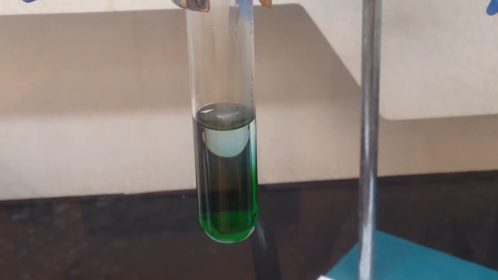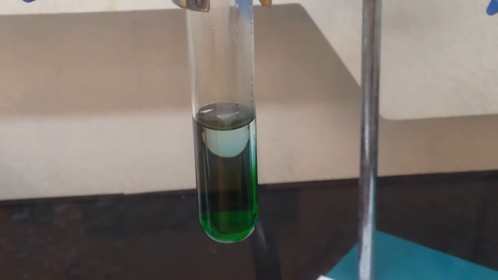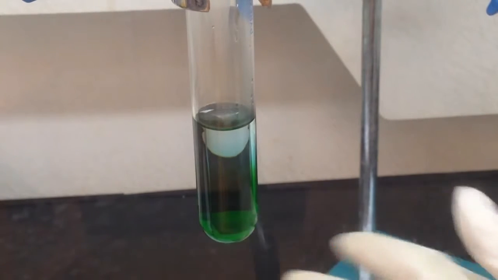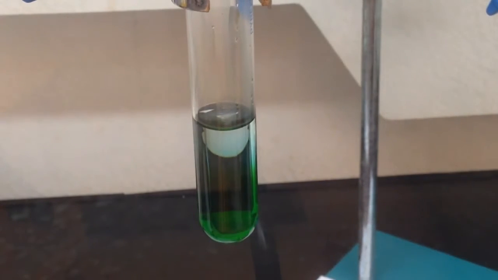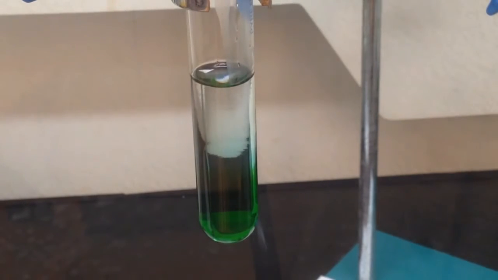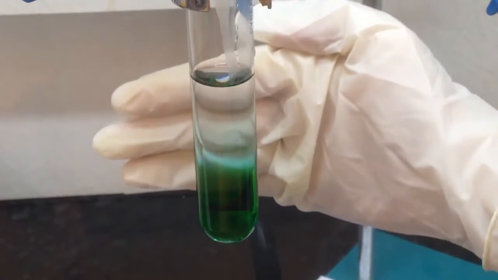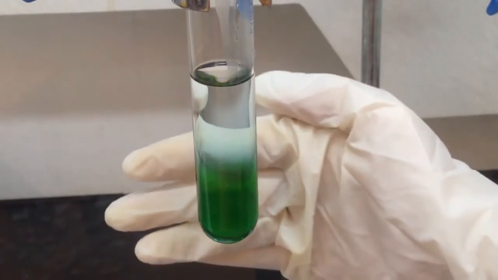And you notice once we add some water into it, the upper part becomes a little bit blue, and the lower part is still green, because most of the water is staying at the upper part. But once we add more water, the blue color becomes more visible at the upper part, and the lower part is still green.